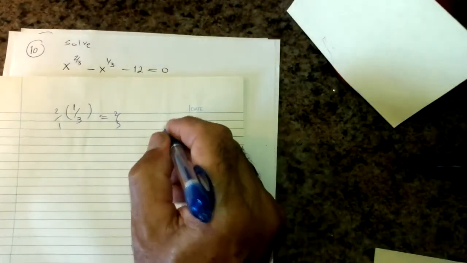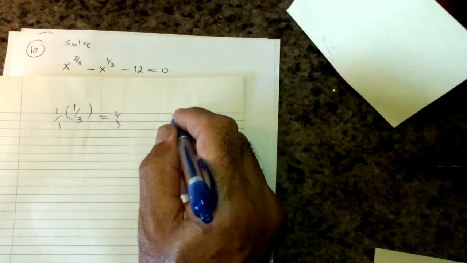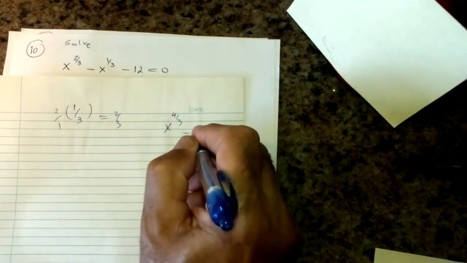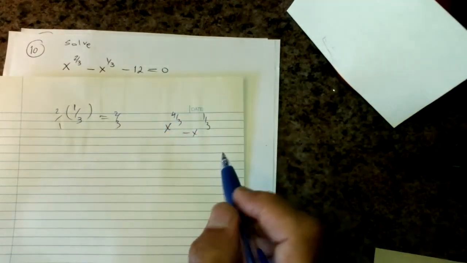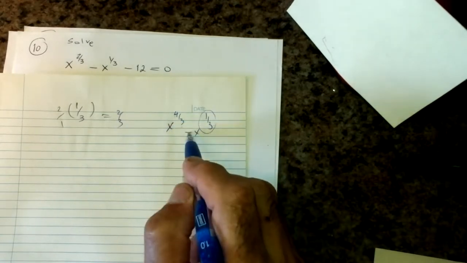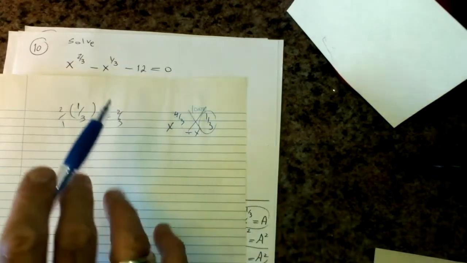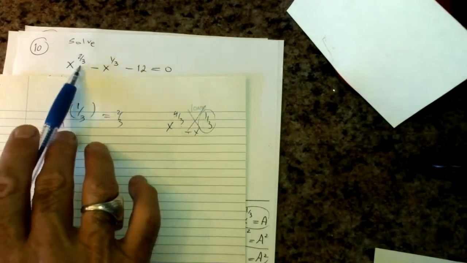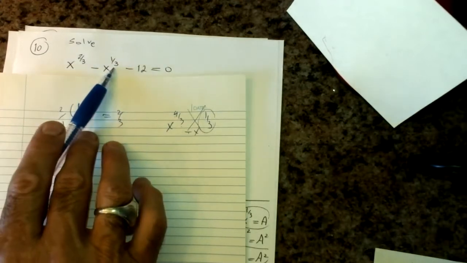What if I have something like this? X to the power of 4/3 minus x to the power of 1/3. No, you can't use it. Why? Because if I multiply this by 2, it doesn't give me 4/3. So it has to follow this format, that this power is double of this.